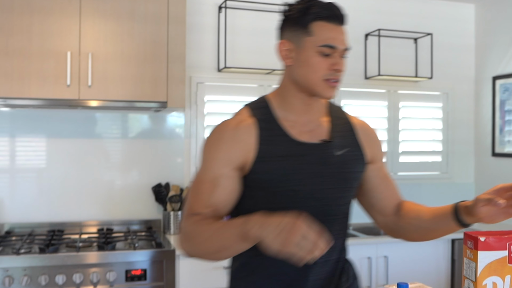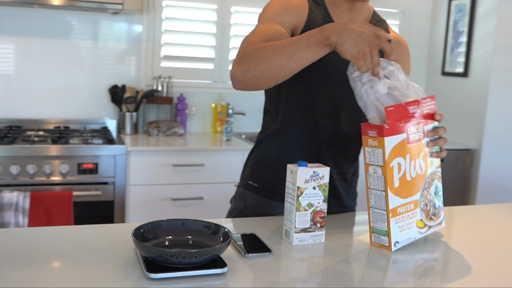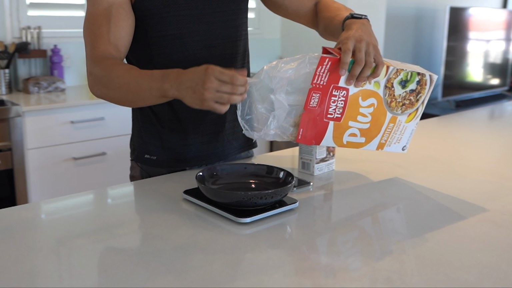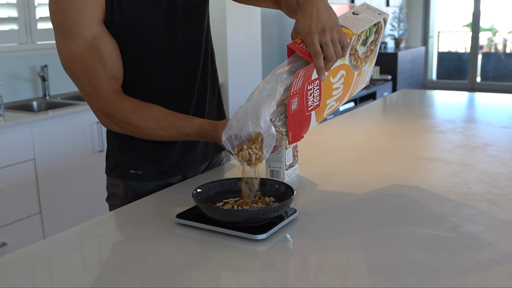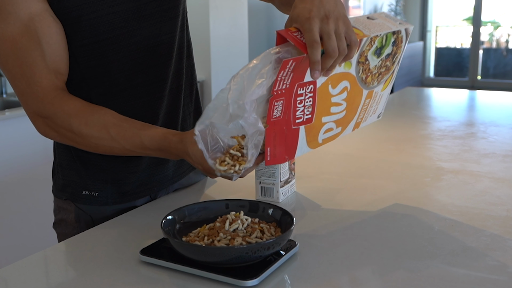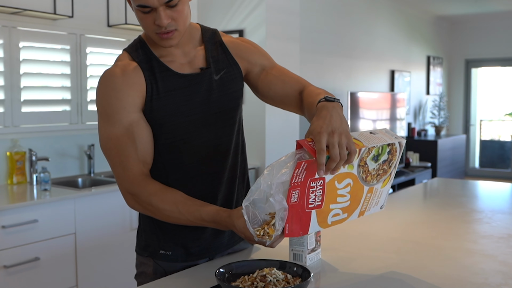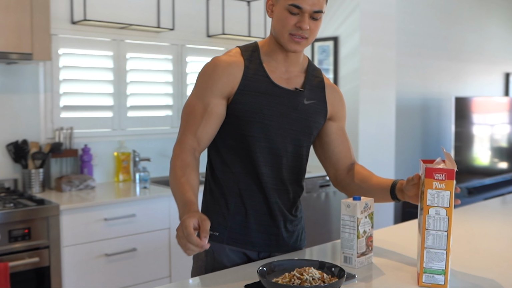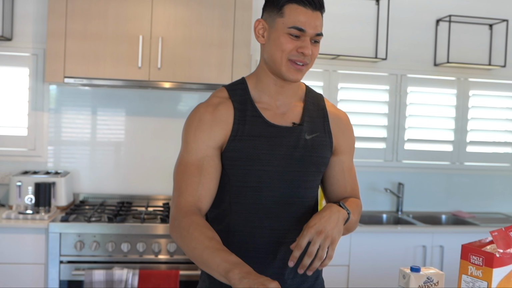And then what I'm gonna do is grab this. It's gonna be nice and easy. So I'm just gonna put in 80 grams of cereal. And that's exactly 80 grams. So if you go over a little bit, that's fine. I'm generally quite pedantic. I actually pick stuff up, put it back in. But if you're not that type of person, don't worry.